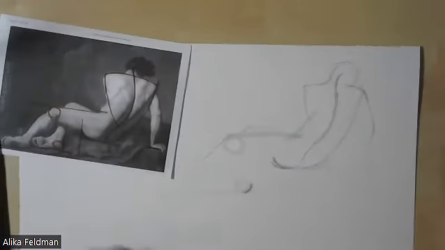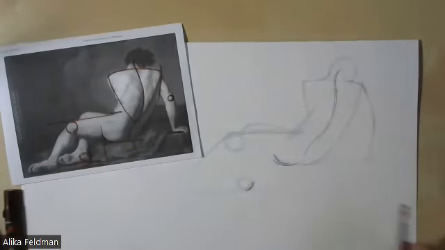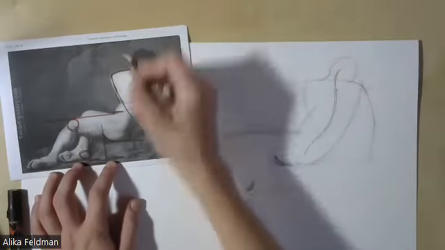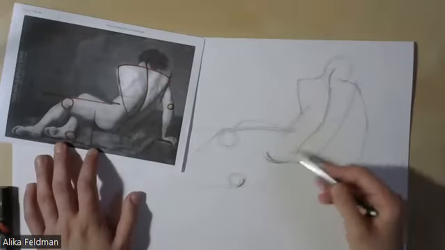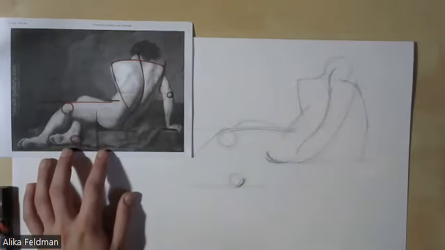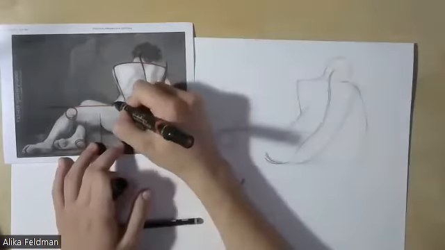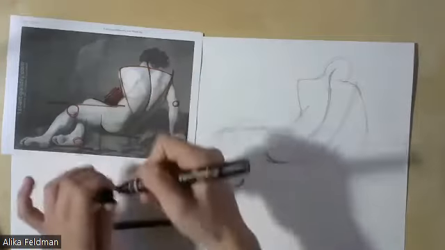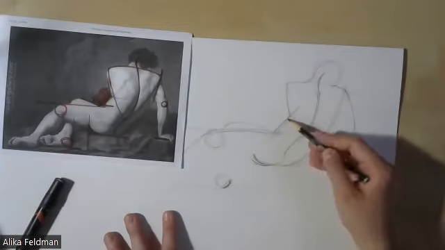Now, if we find, for example, his elbow is right around here, and it's practically where this kind of fold is right there. So if this is where our fold is, our elbow would be here. See, now that looks wrong. And I'm actually going to show you what I did wrong here. Once again, if we use our negative space, this negative space right here, and compare it to the one in my drawing, this line is way too long, and this one is way too short.